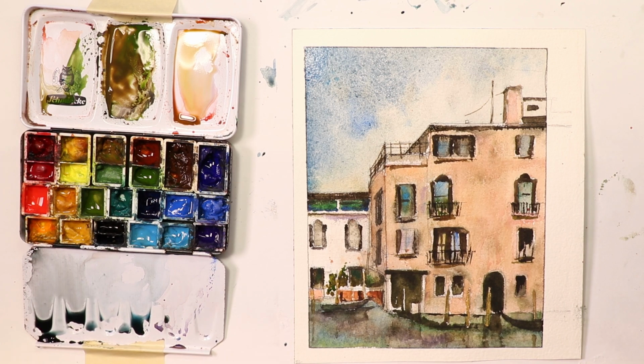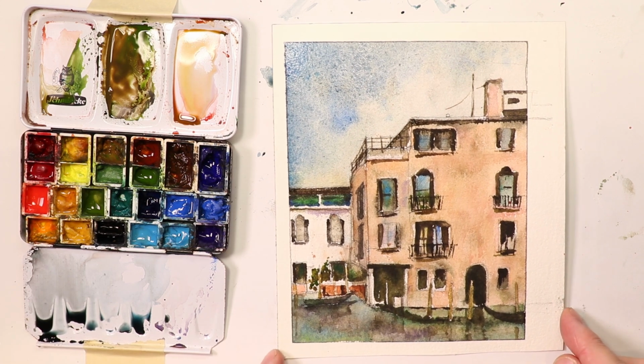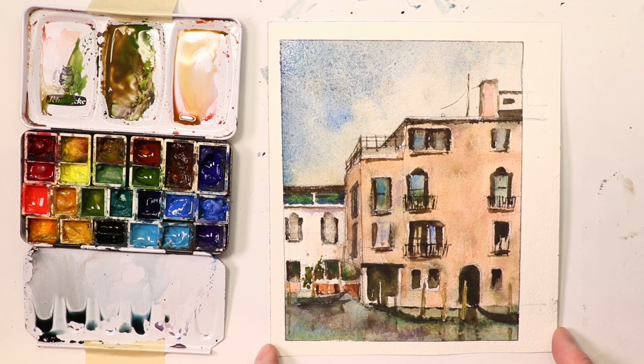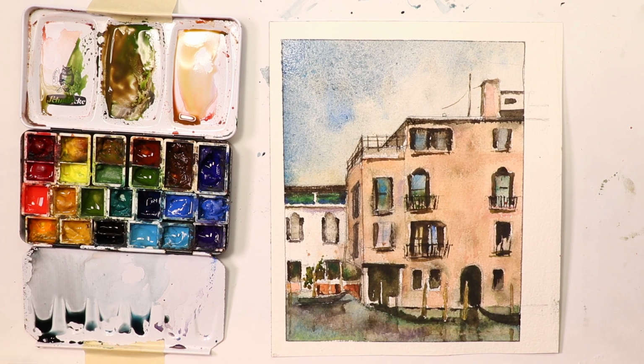And there we have it. We'll peel off the tape. And what I'll do is we'll put this painting in the first portion of the video so you can see the finished painting right in the beginning of the video.